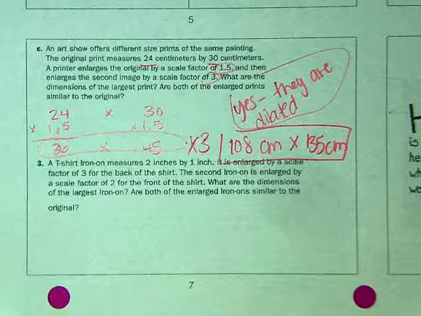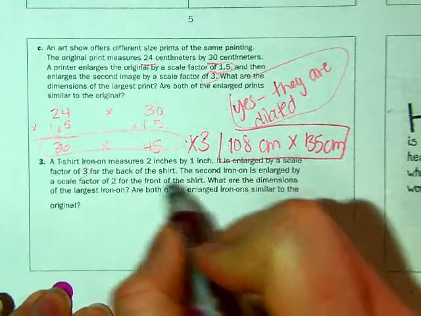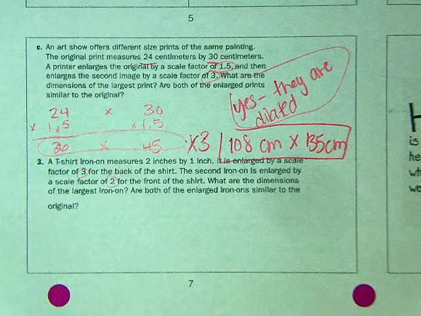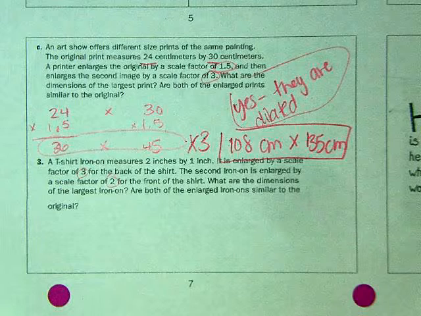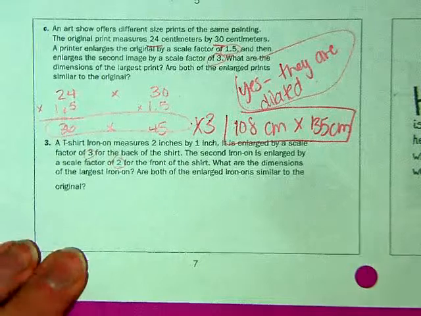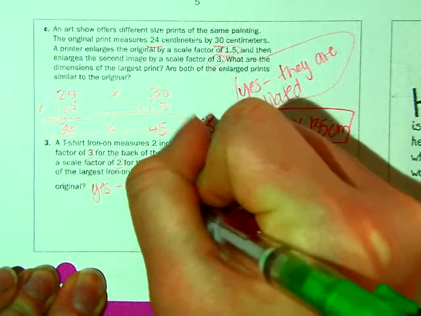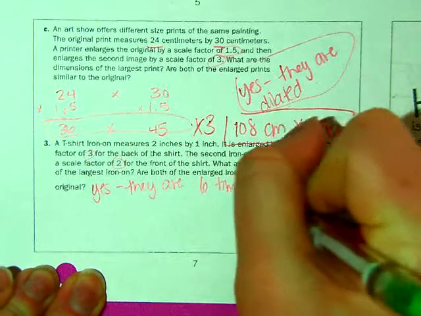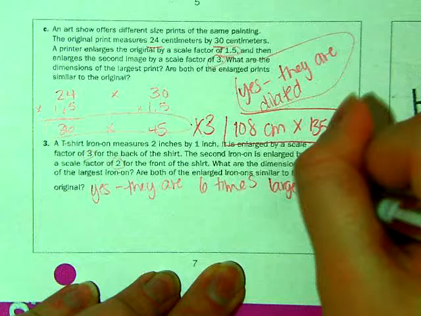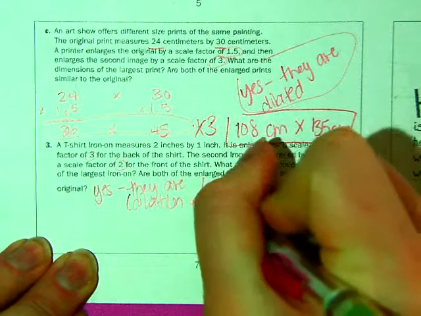So another practice, a t-shirt iron-on measures 2 inches by 1 inch. It is enlarged by a scale factor of 3 for the back of the shirt. The second iron-on is enlarged by a scale factor of 2 for the front of the shirt. What are the dimensions of the largest iron-on? So 3 times bigger than 2 times bigger. So really it's like 6 times bigger. Are both of the enlarged iron-ons similar to the original? So, well, the answer is going to be yes. They are 6 times bigger, or you could say dilated with a scale factor of 6. Larger. Dilation of 6. Another way of writing it.